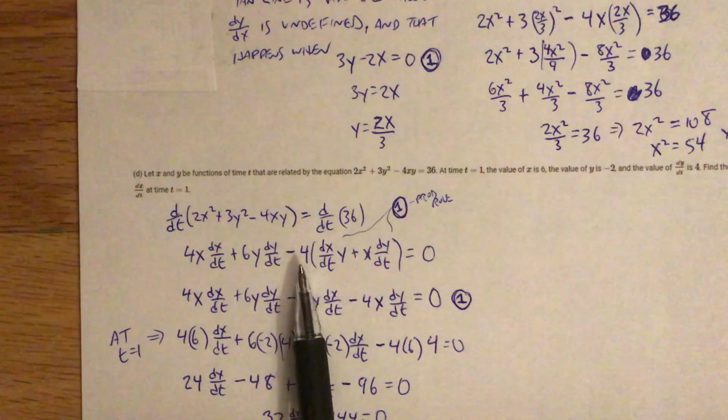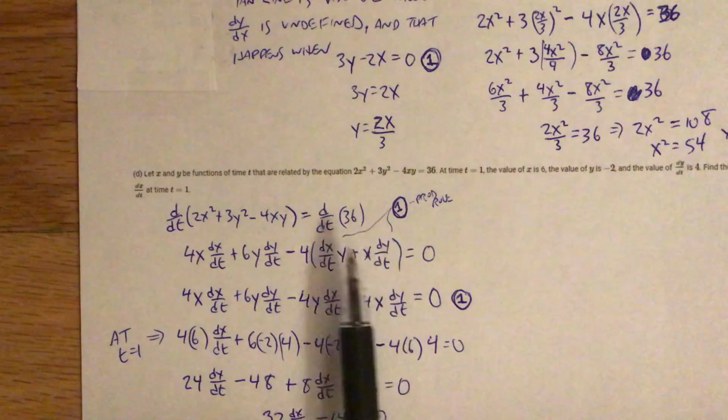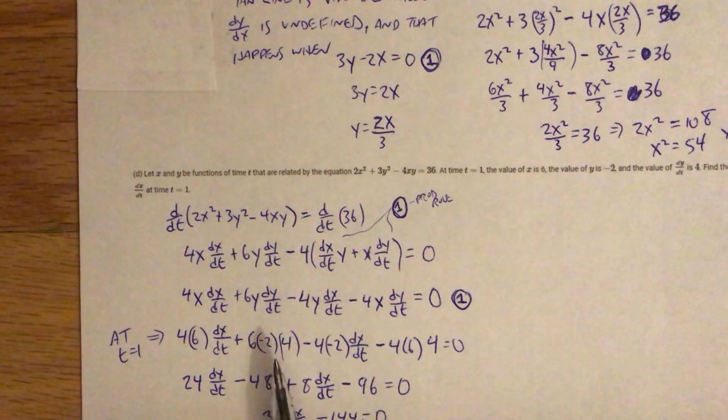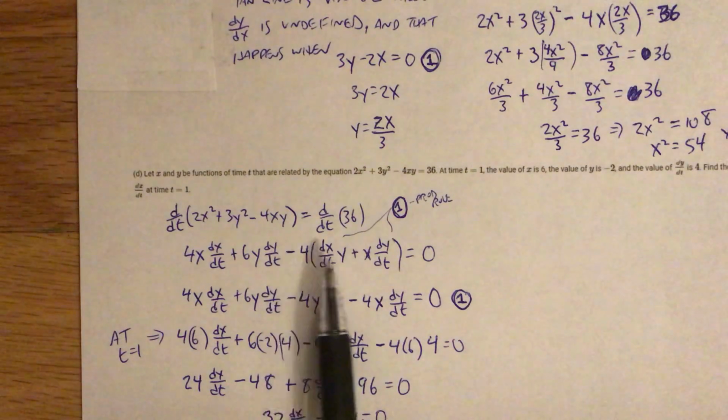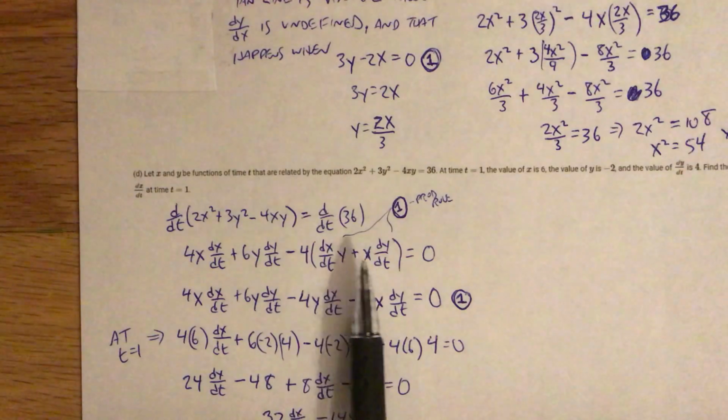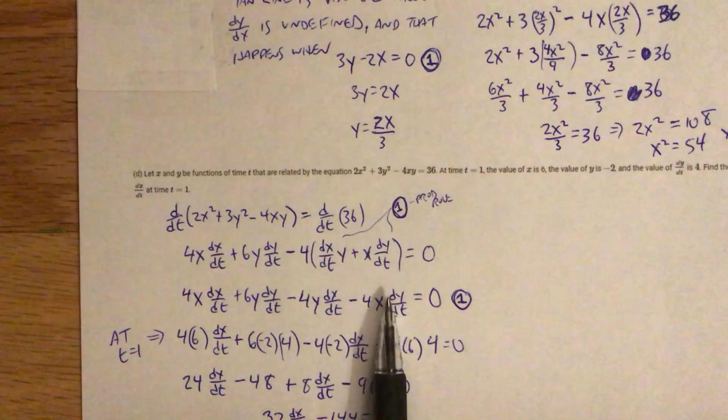So like last time, I'm going to distribute this, and basically you get a point if you recognize you need to do the product rule. So I earned a point just by doing this. Distribute this negative 4, so you get negative 4y dx/dt and negative 4x dy/dt.